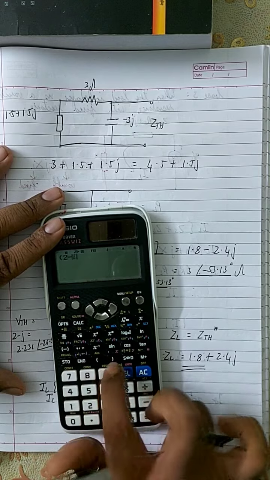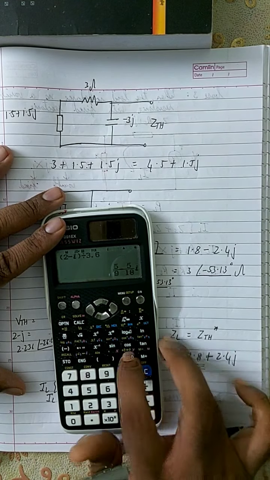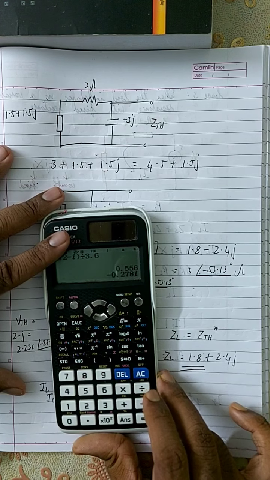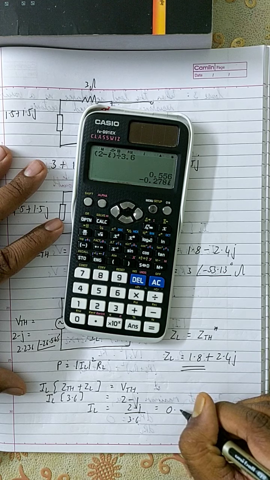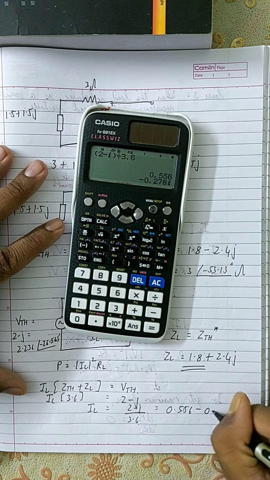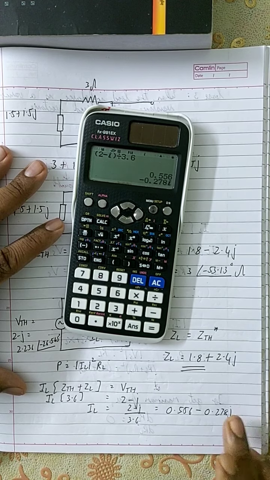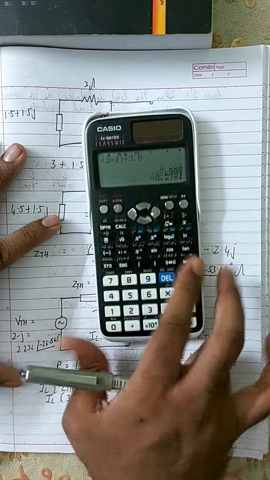2 minus J divided by 3.6 is equal to 0.556 minus 0.278J. Okay, actually I don't need to find IL. What I need to find is the magnitude of IL.